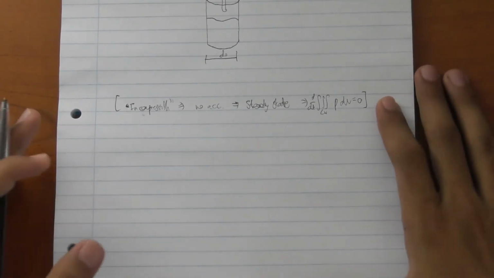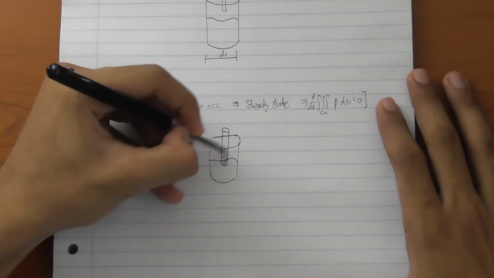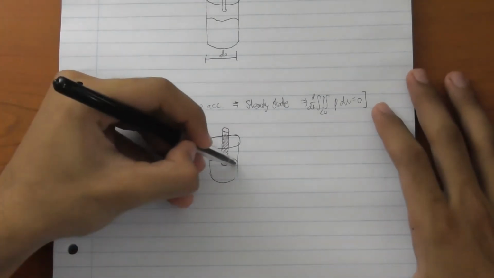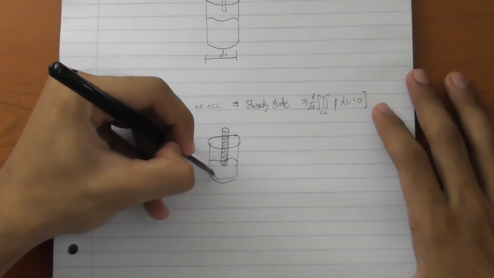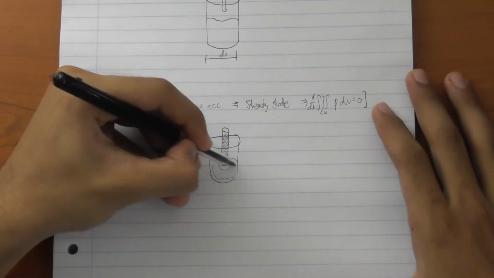Quickly, I'm going to select my control volume. So, what I'm going to do is select the control volume so that it's just before the edges of the tank, but also a little bit below the rod.